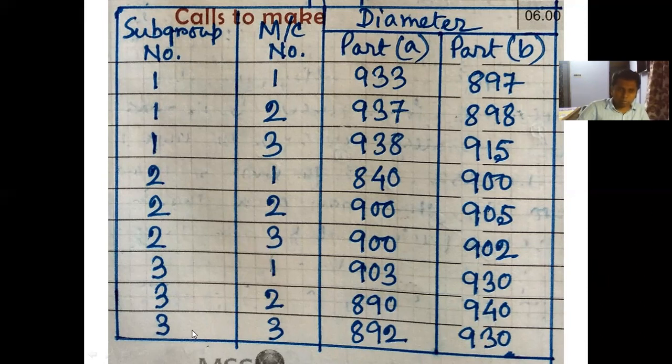Under subgroup 3, 1, 2, 3, three machines are there. That means under each subgroup you are using different machines. But it is to be noted that under different subgroups, you need to use the same machines.